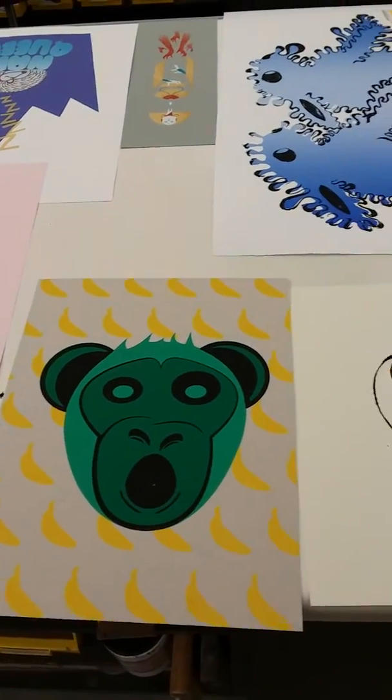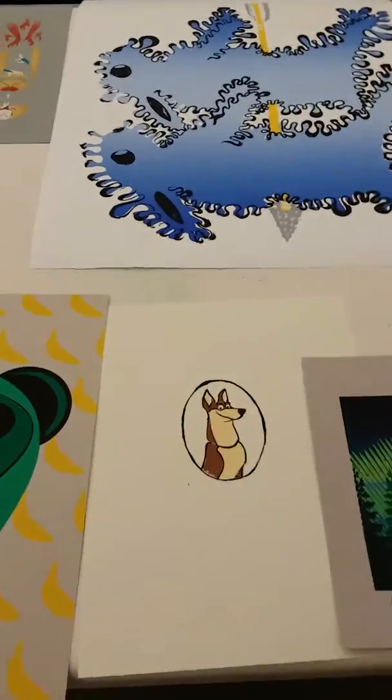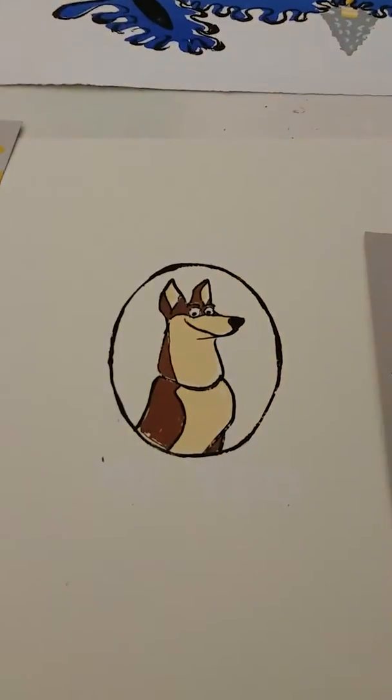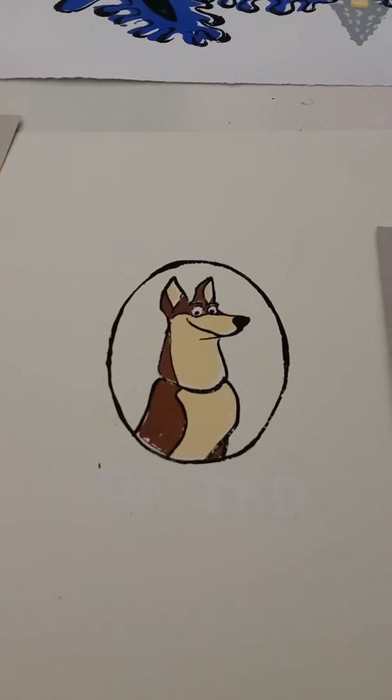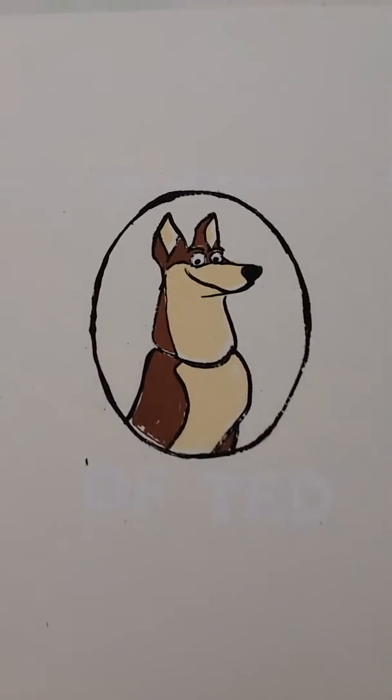more graphic work. Now you have to look very closely at this one. This actually is a 4 color, but the camera kind of washes out the lettering on the top. It says The Adventures of Ted.